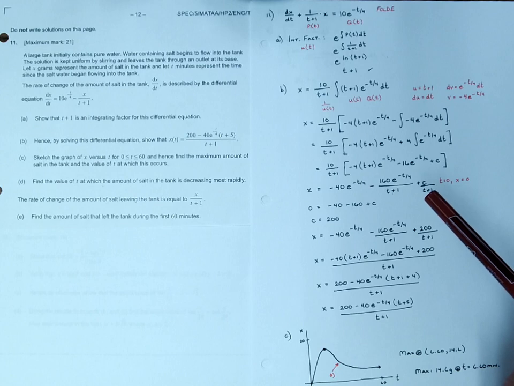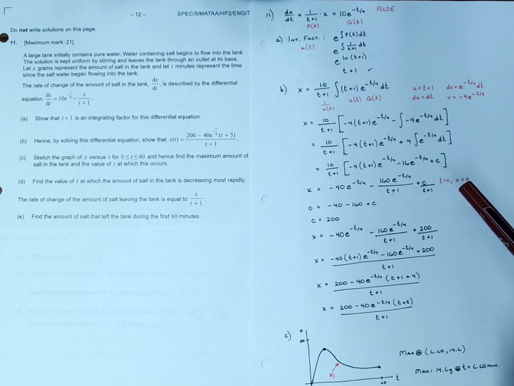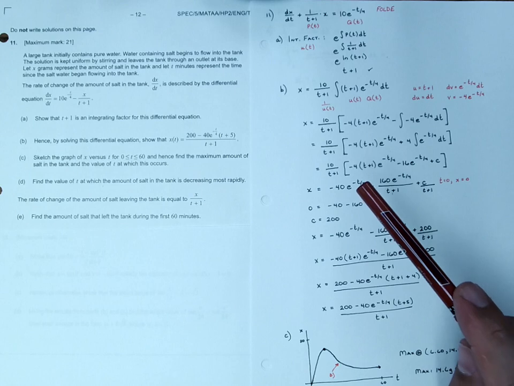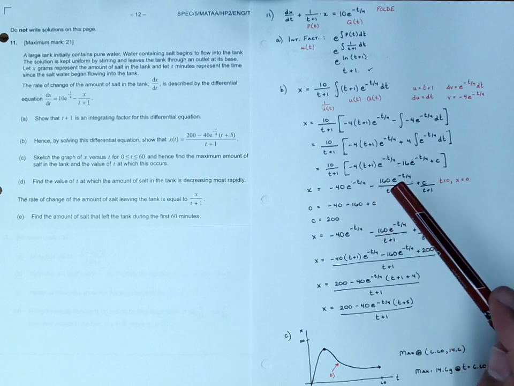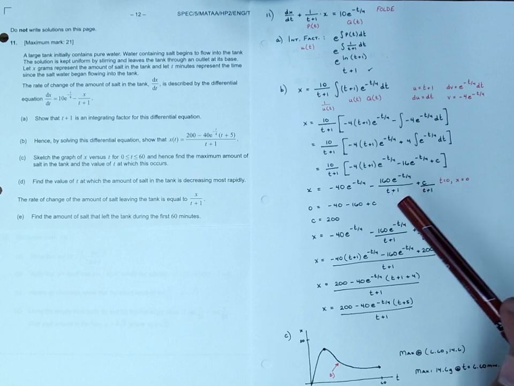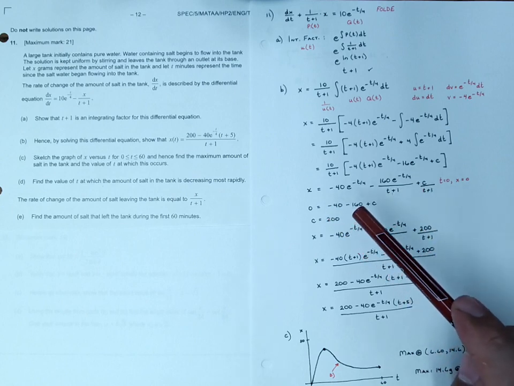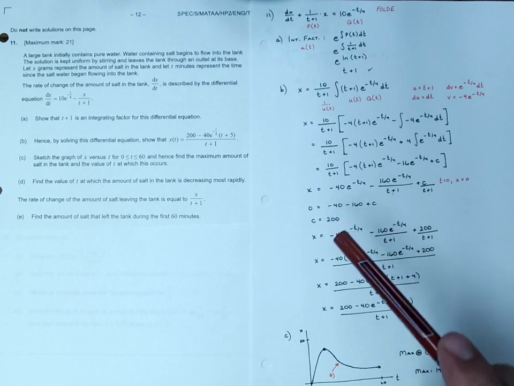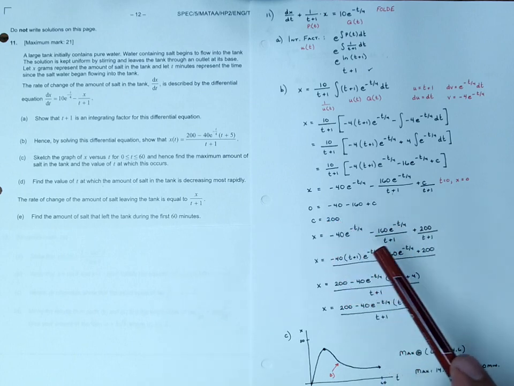Now I can find c because I know in the question that at time 0 there was nothing. So that means I can set x equal to 0 for t equals 0. Well, e to the 0 is 1 in each one of these cases. t plus 1 is 1. So that just gives me negative 40 minus 160 plus c. So c is 200. That now brings me to this equation.